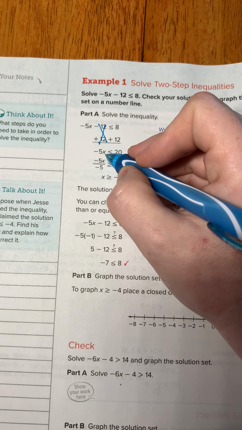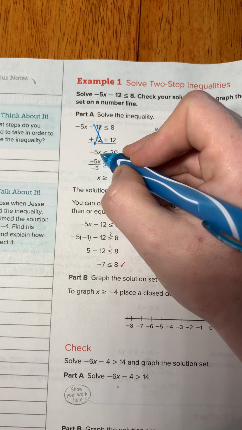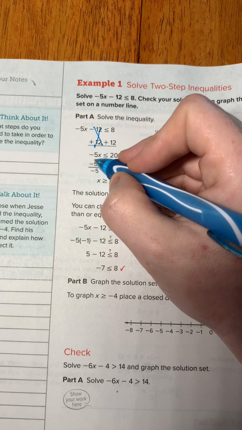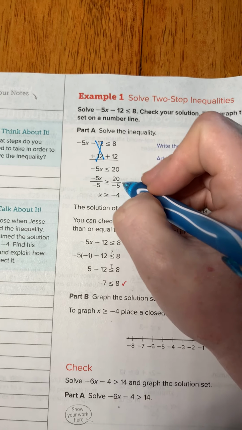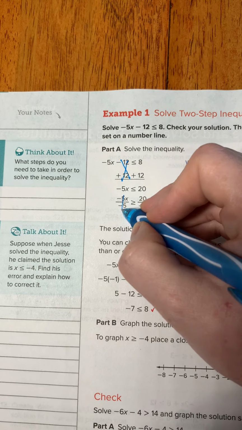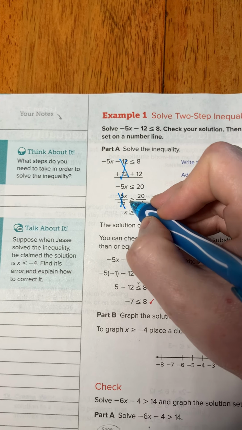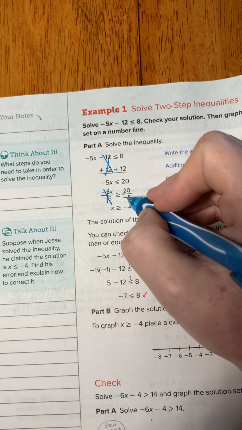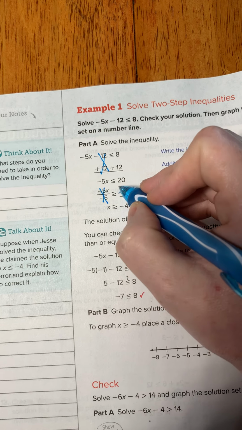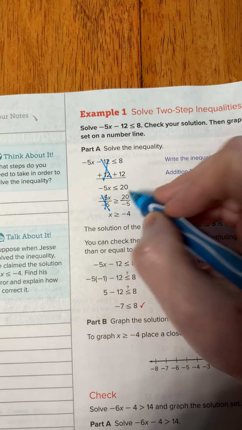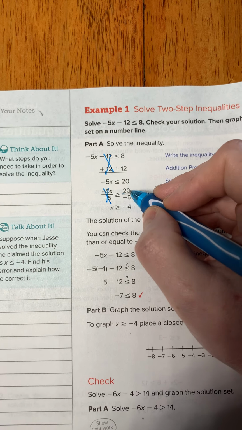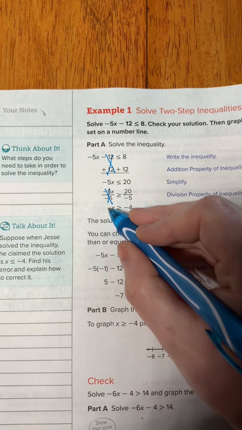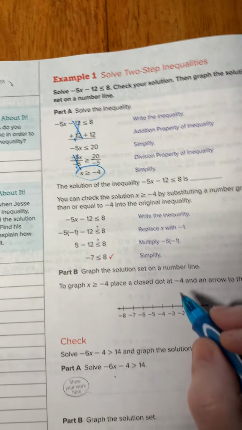It's a negative 5x. That means it's multiplication, so we do the opposite, the inverse, and that's divide. You have to do it on both sides. This will cancel each other out, leaving x is greater than or equal to, and then a positive divided by a negative is a negative, okay? When one of them is negative, but the other isn't, it's a negative. So 20 divided by 5 is 4, so it's x is greater than or equal to negative 4.